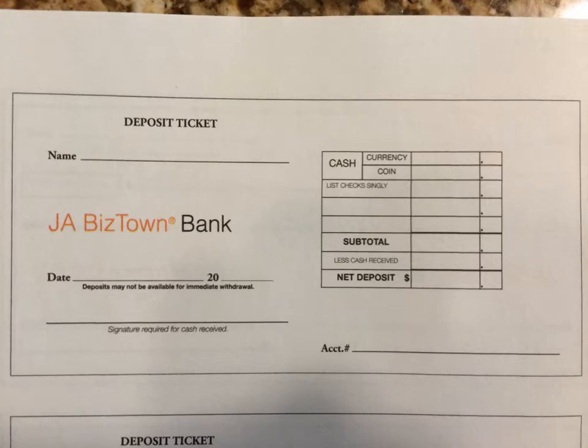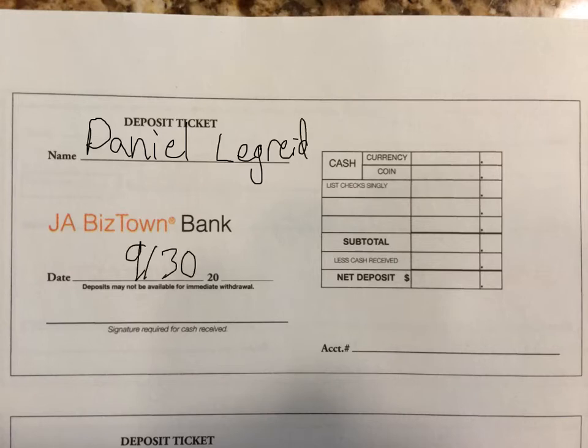First, just go ahead and write your name at the top just like we always do, and then write today's date, which is interview day, 9/30/2014. And then we're going to deposit $784, which is the amount that a lot of you are getting paid at BizTown, and we're only depositing one check, so our subtotal is also going to be $784.